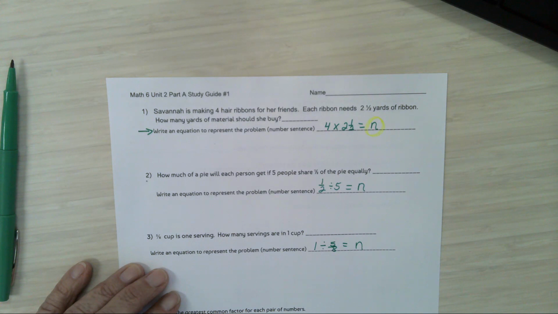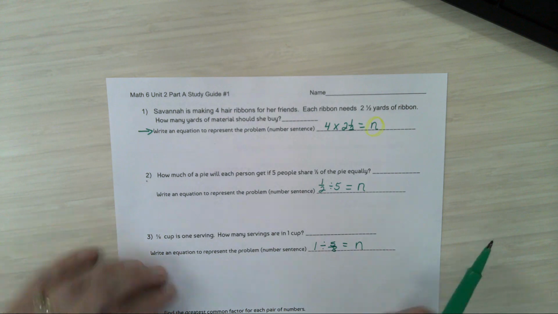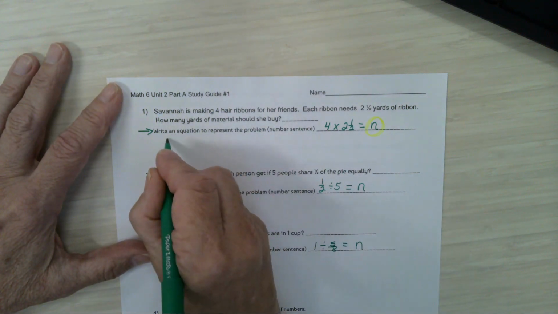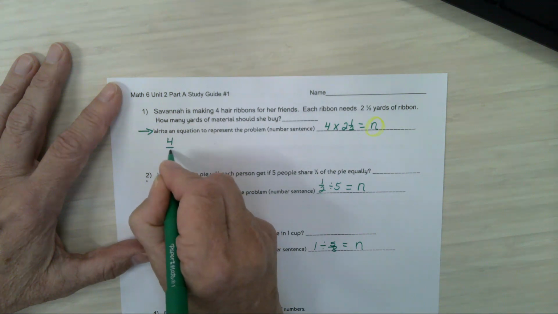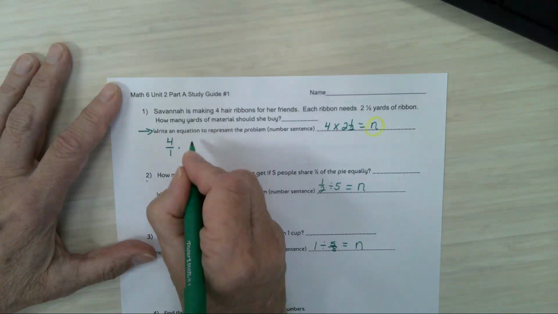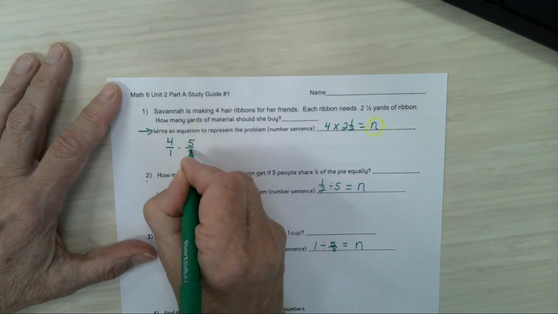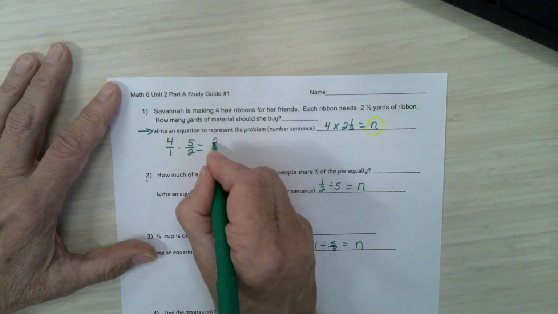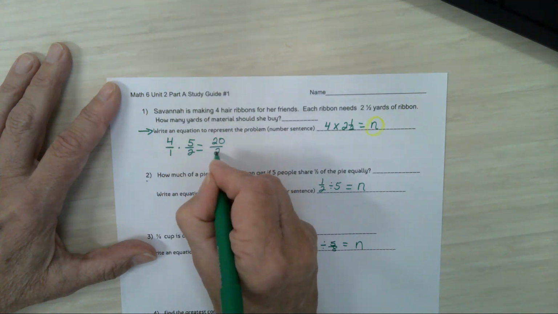Any questions on what your equation is? Now let's solve it. We have to change 4 to an improper fraction, so that's going to be 4 over 1 times 2 times 2 is 4 plus 1 is 5, 5 over 2. The answer, 4 times 5 is 20. 1 times 2 is 2.